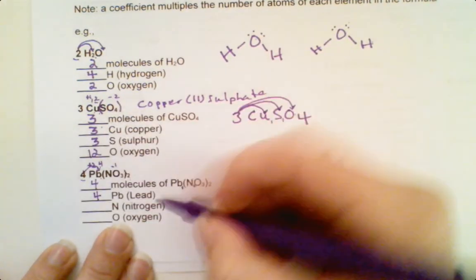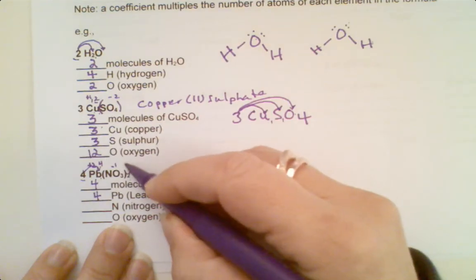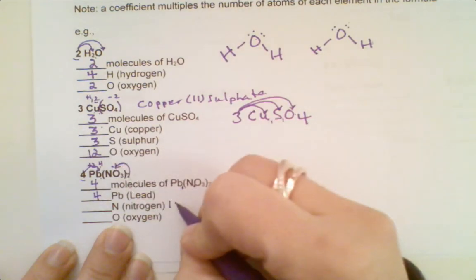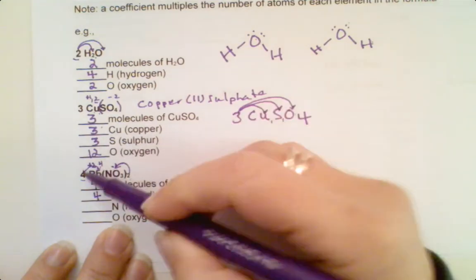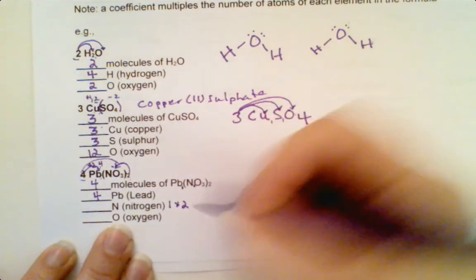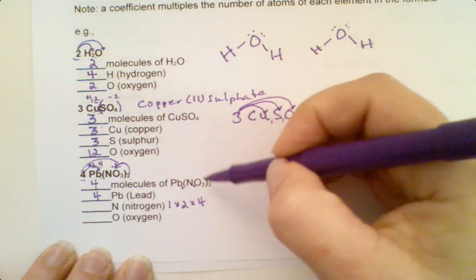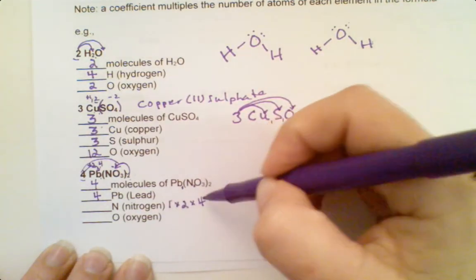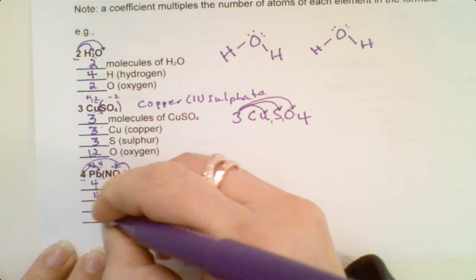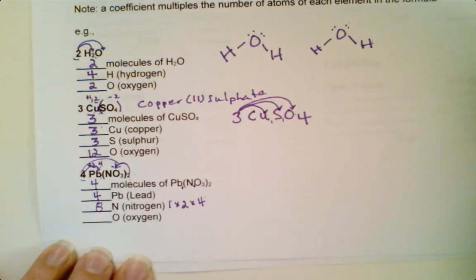There's 1 nitrogen. Now I must apply the little subscript. So we must multiply that by 2. And we must also apply the coefficient times 4. So I break it down step by step. 1 times 2 times 4 gives you 8 atoms of nitrogen.